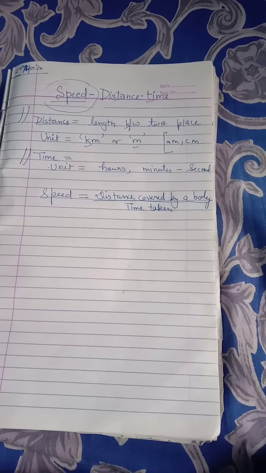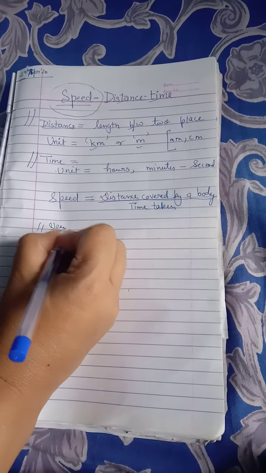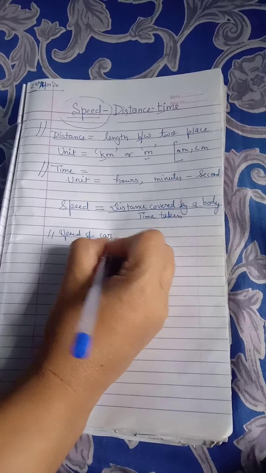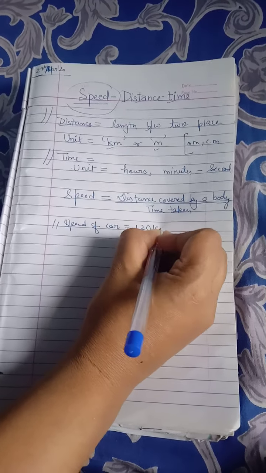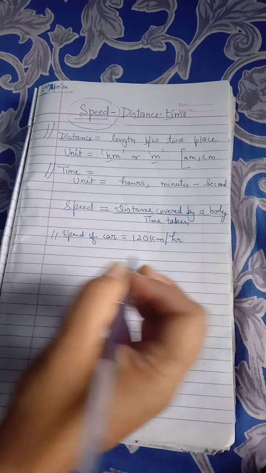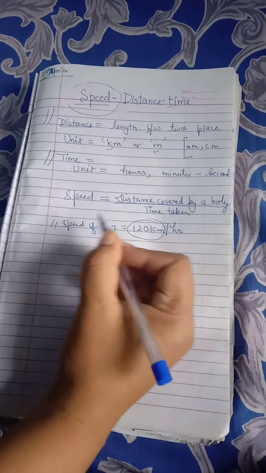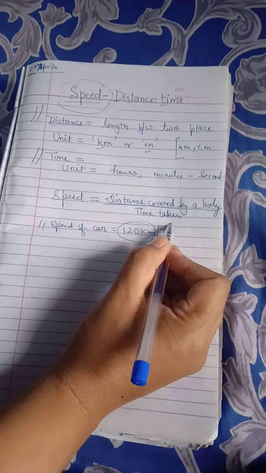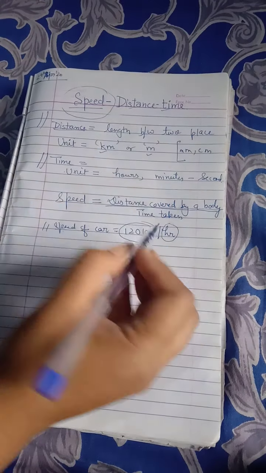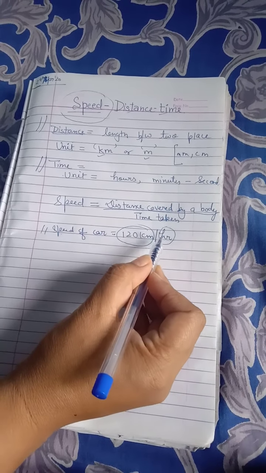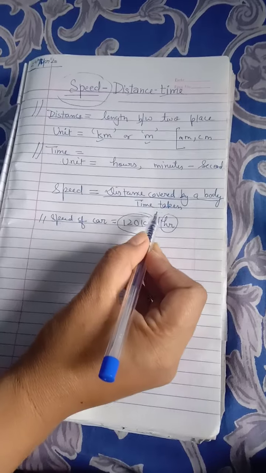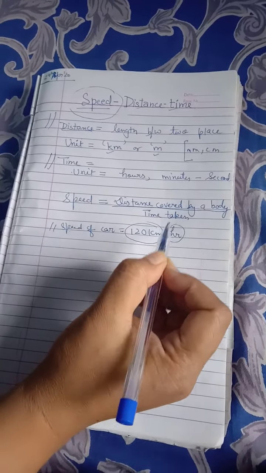Like you might have heard about the speed of a car. Speed of a car is, let's say, 120 kilometer per hour. Right? Here it means a car is covering a distance of 120 kilometer in 1 hour. Here hour means 1 hour. Whenever it is not mentioned how many hours, it is just written per hour, means in 1 hour.